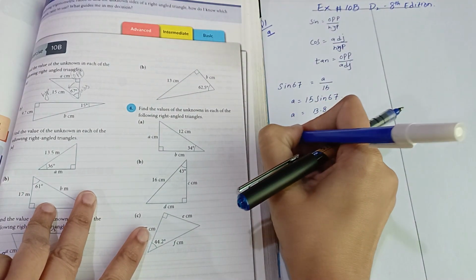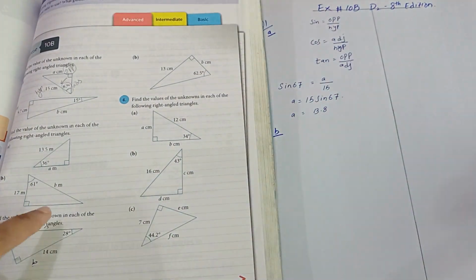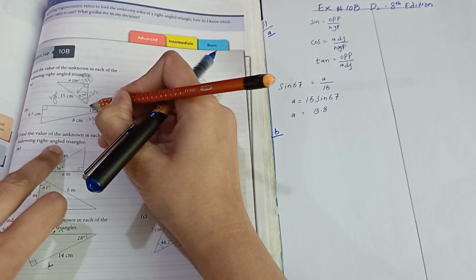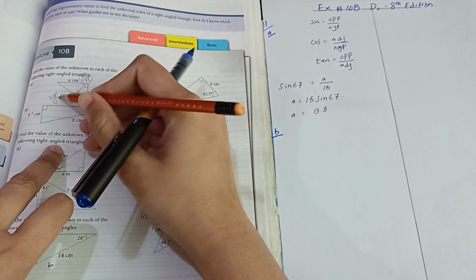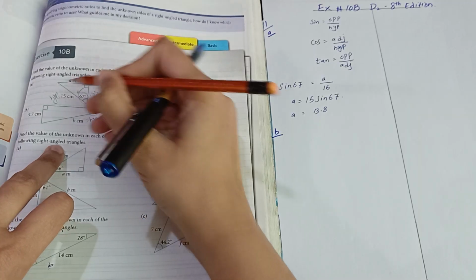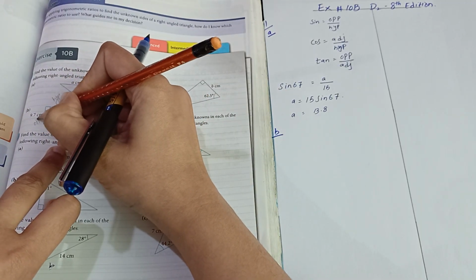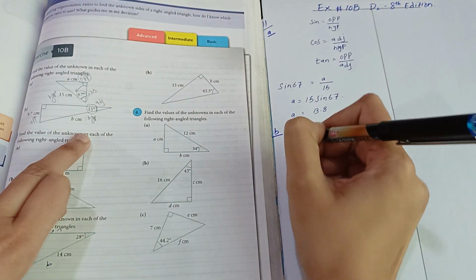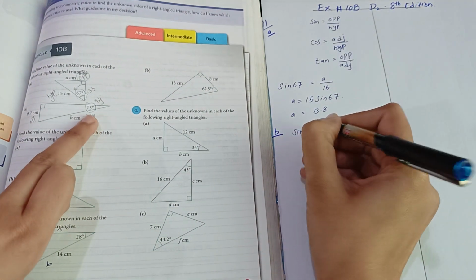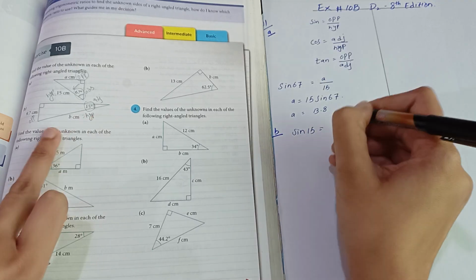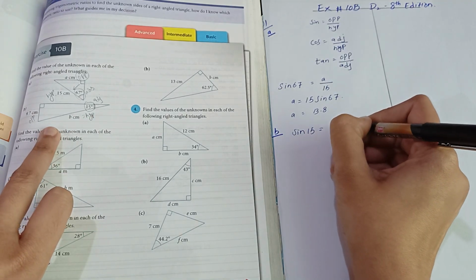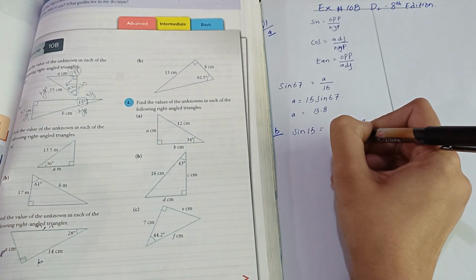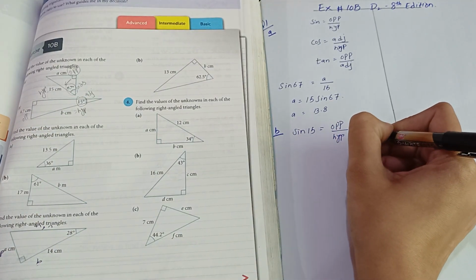I will do it over here, part B. First of all identify the terms. This is your hypotenuse, and which angle is given? 15 is given. So according to 15, this is your adjacent and this is your opposite. Now which two things? This and this. So opposite by hypotenuse, again you will use sine. Sine 15 is equal to opposite, that is 9.7, divided by hypotenuse, that is B.